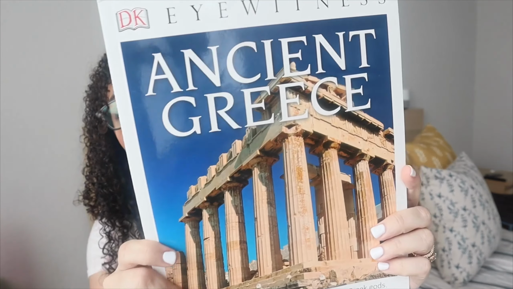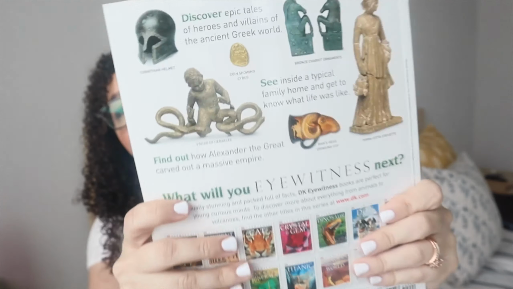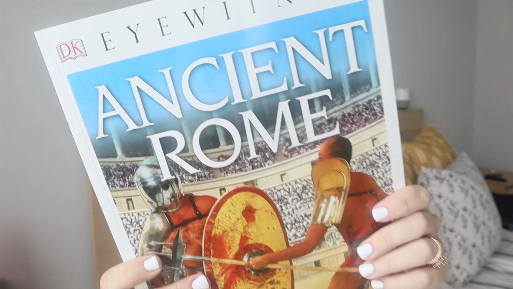And then the other two that I got is, the first one is Step into the World of Ancient Greece, from Greek Gods, Myths, and Festivals to the Birth of the Olympics. So Ancient Greece. There's it on the back. And then Discover one of history's greatest civilizations, from its vast empire to the bloody gladiator fights, Ancient Rome. So there's the front and then the back.